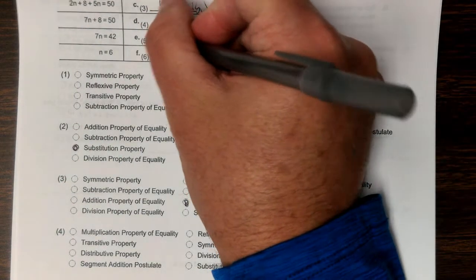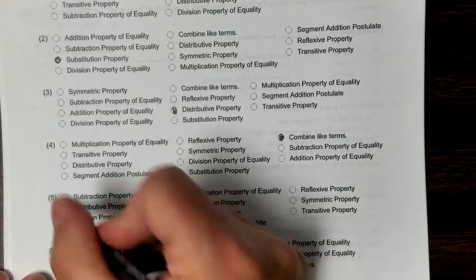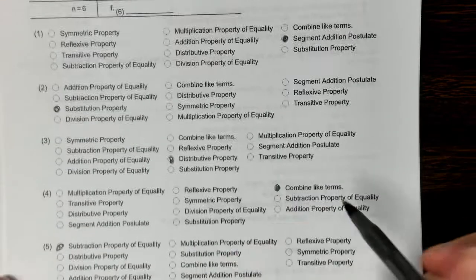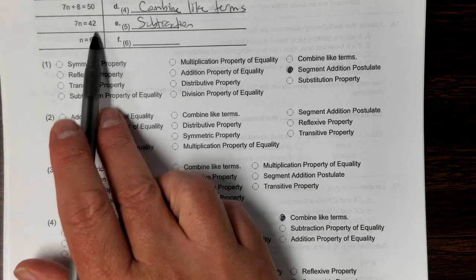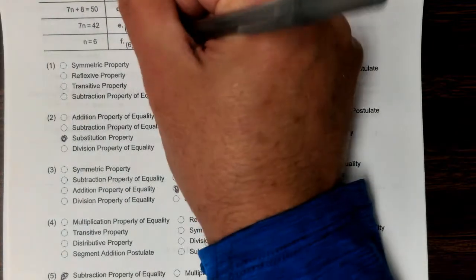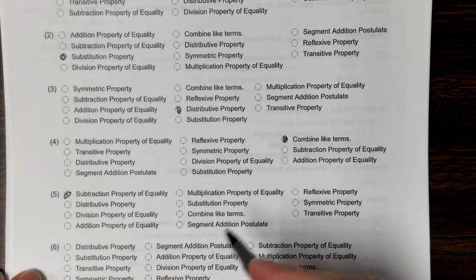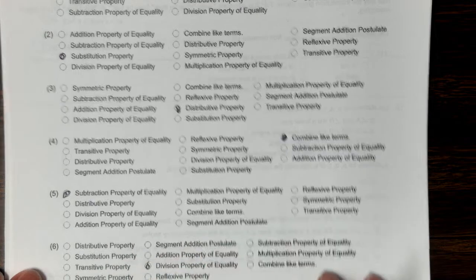So that's subtraction. And the last one you're going from 42 to 6 and from 7n to n, so you're dividing by 7. So that's division. So here's division.